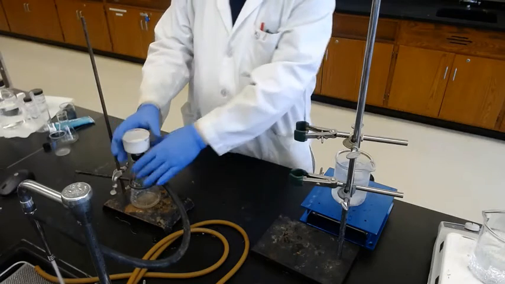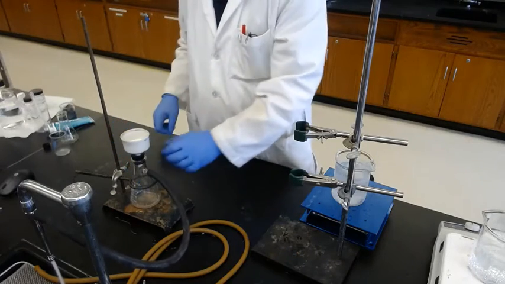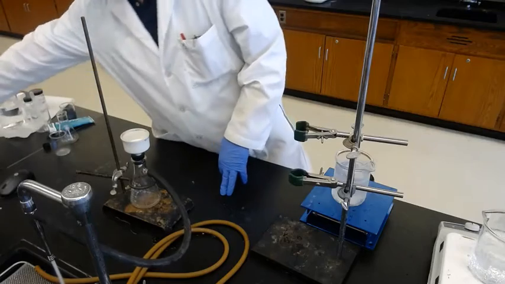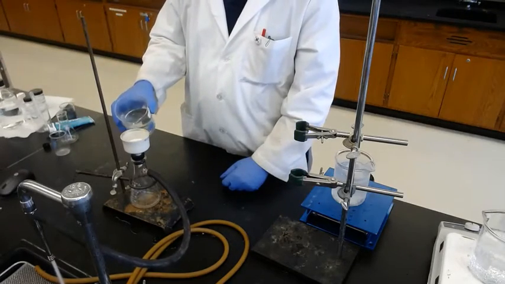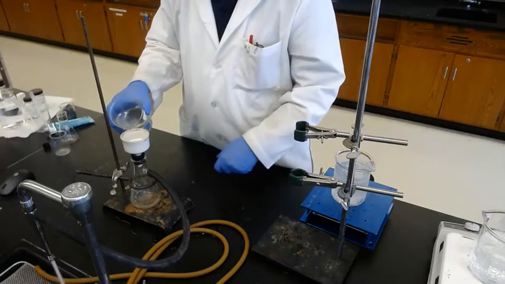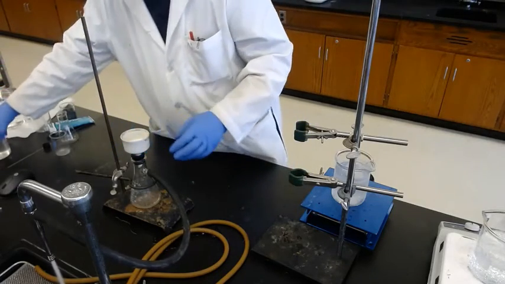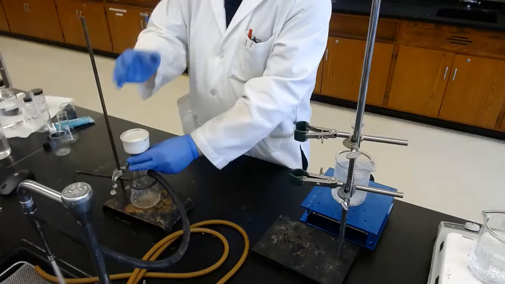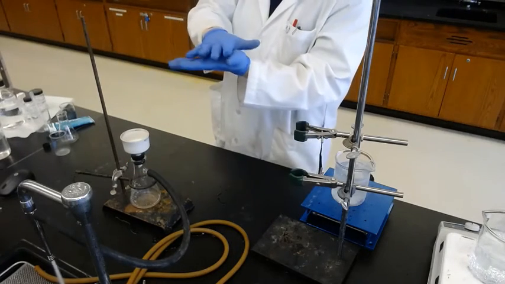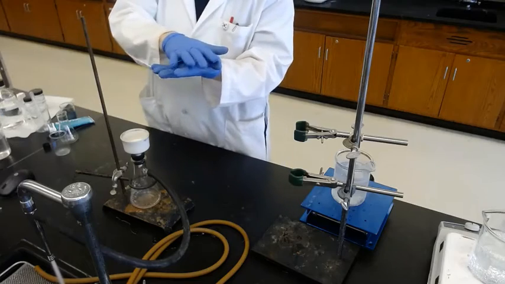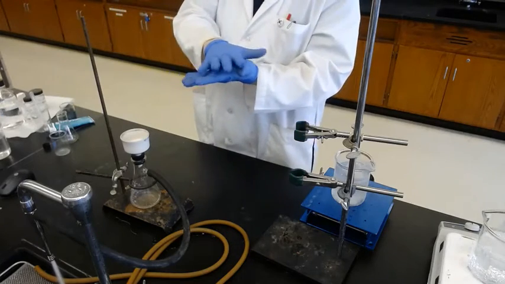So we have to wet the paper. Okay? So yeah. Just a little bit of water. Okay. So now the paper is wet, so it's stuck on the funnel, so there's no space between. So no solid can escape through those gaps.